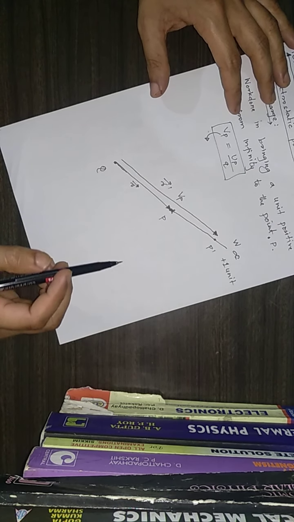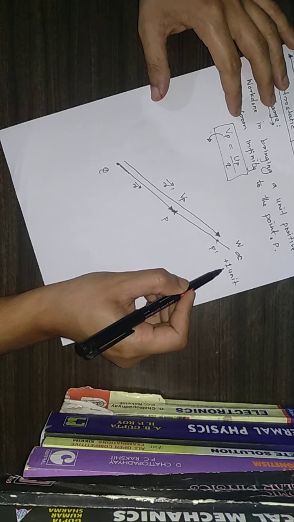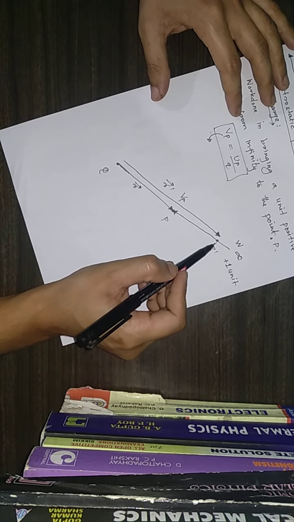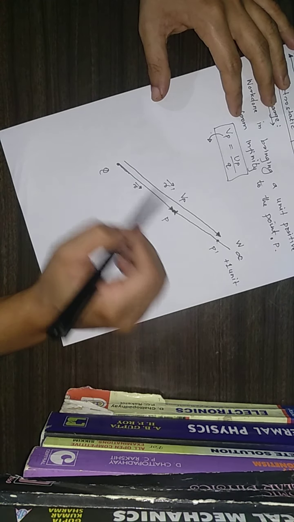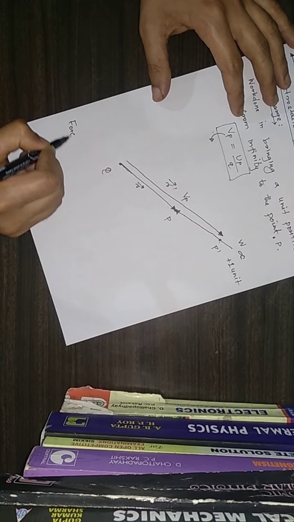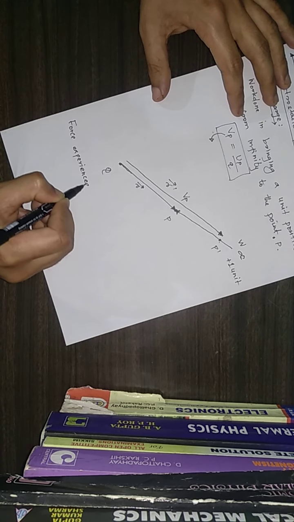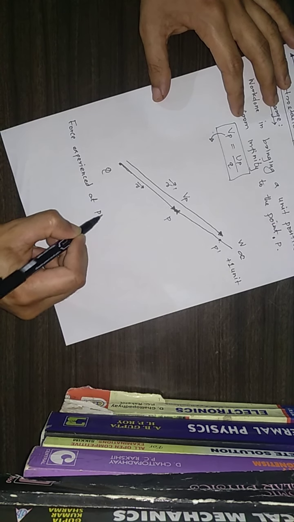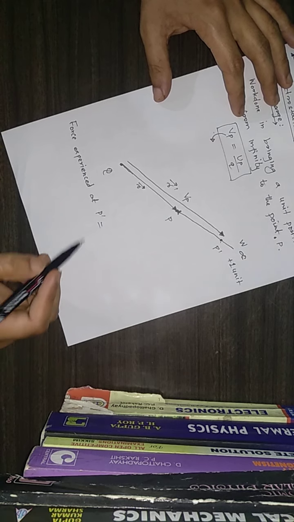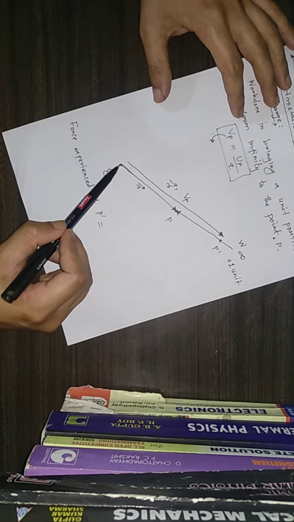So firstly we are going to see what is the force experienced by the unit positive charge while it is at some intermediate point P dash, which is at a distance of r dash. So force experienced at P dash: this 1 unit positive charge will experience a force due to our source charge, that is plus Q.